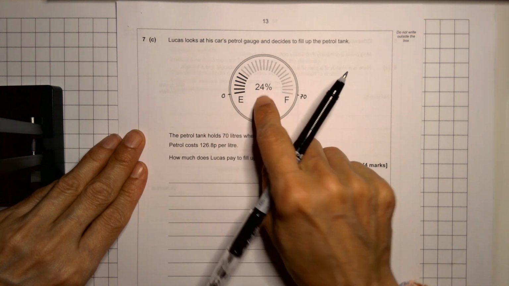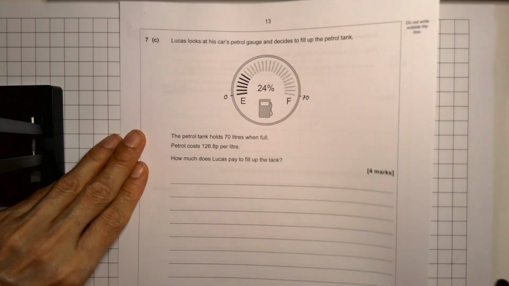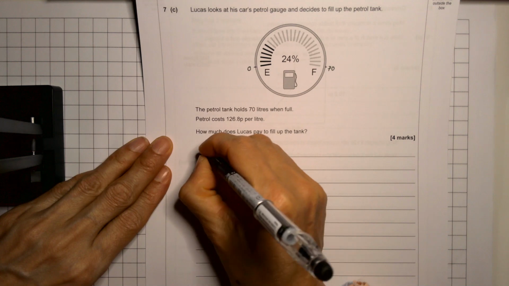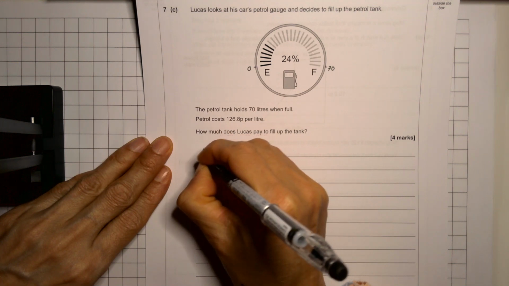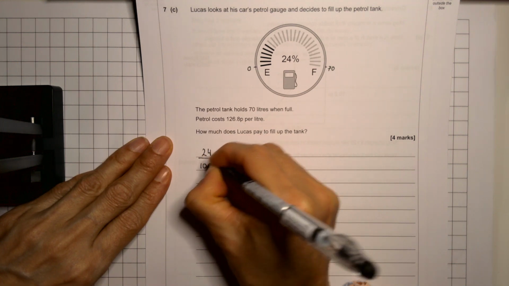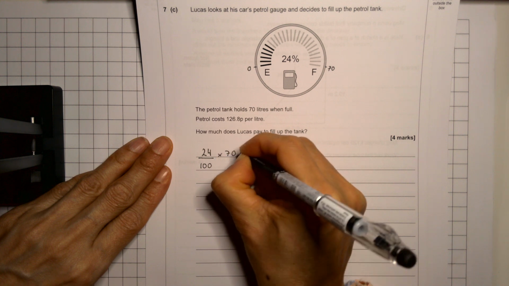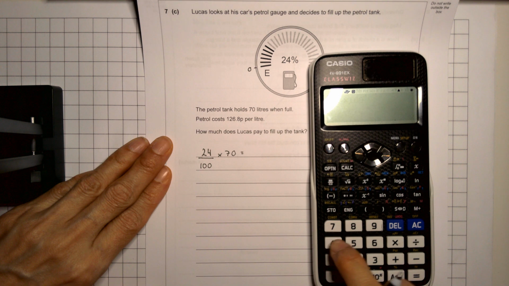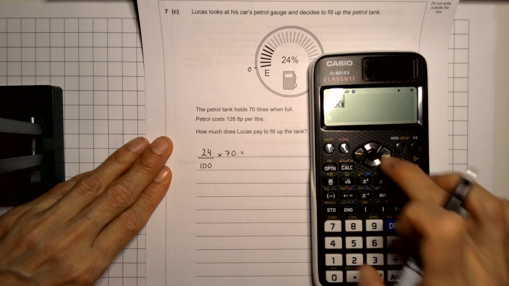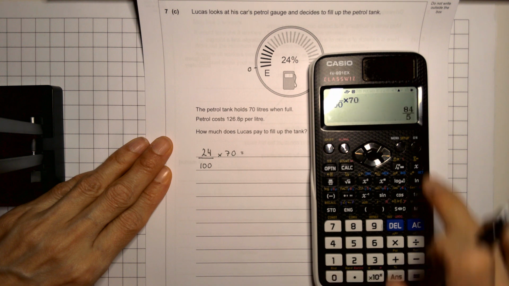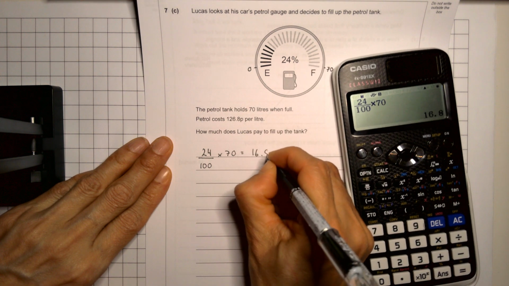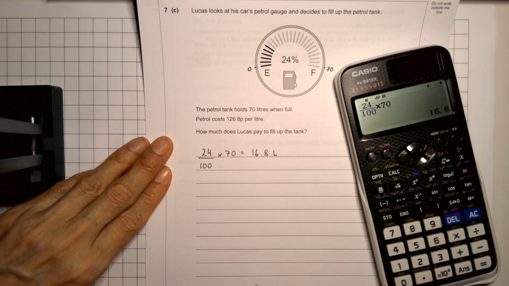Now, once again, like always, there's several ways of doing this. There's a longer way and a shorter way. The longer way is to work out 24% of the whole tank, and the whole tank was 70, and that will tell me how much petrol he already has. So 24 over 100 multiplied by 70 tells us that at the moment he has 16.8 litres in his car.